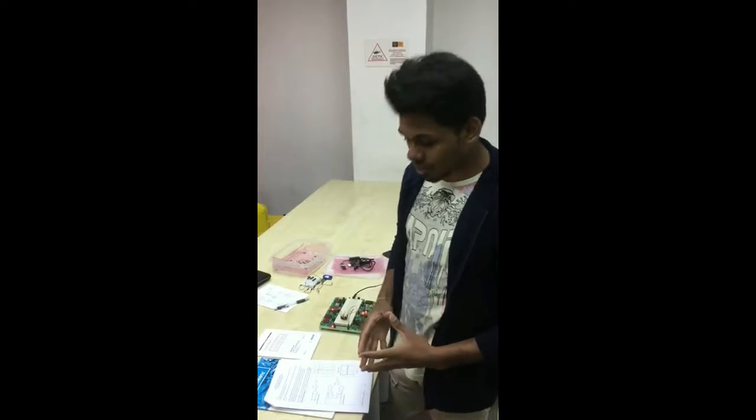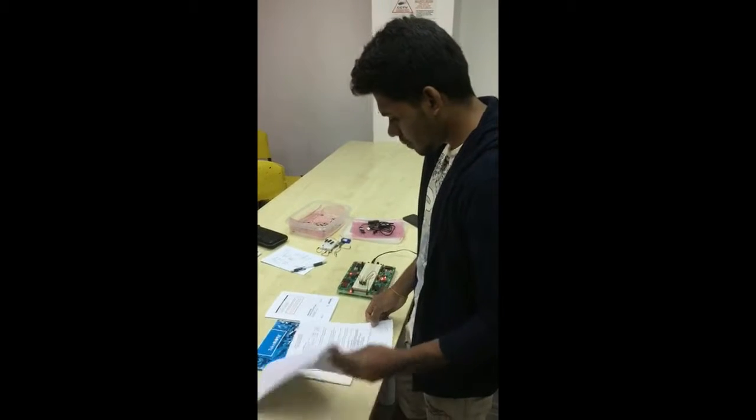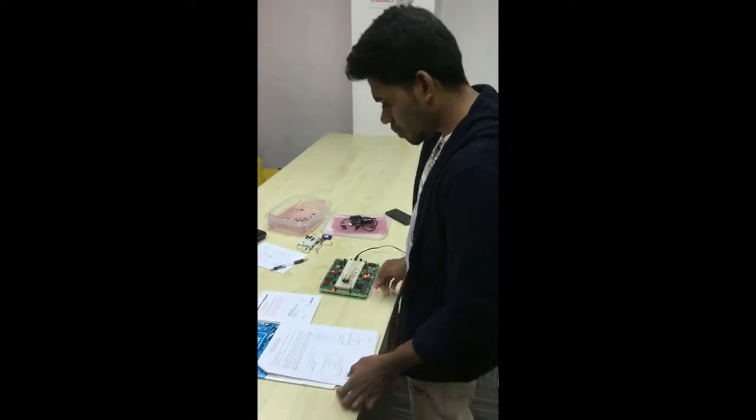Hi, I'm Pranath and I'm from Group 30, and today we are going to demonstrate Lab E1 prototyping reduction, and we are going to start with part 1.